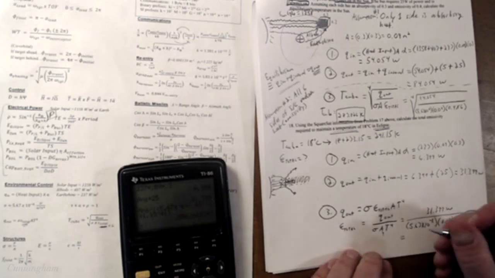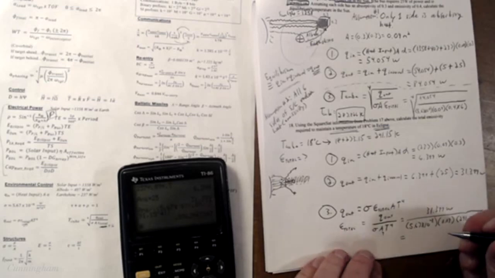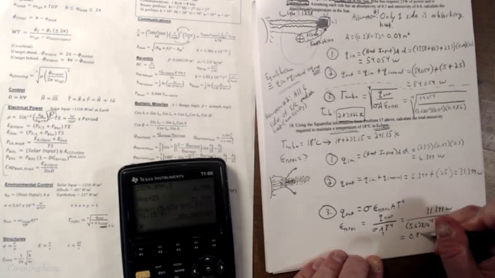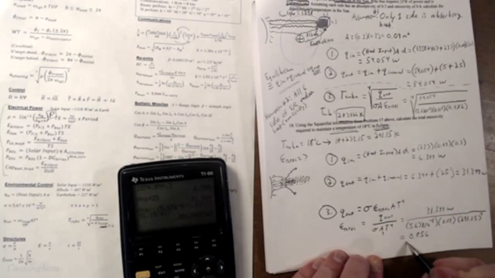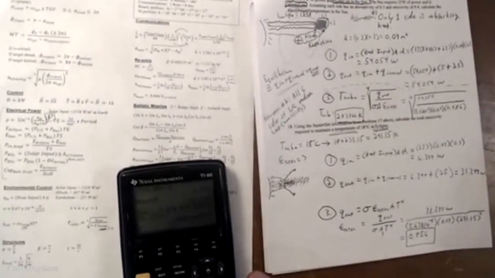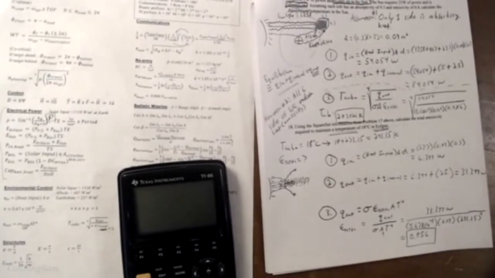Yeah, it should be less than 5 for the total, and the emissivity of one side should not be very high. But anyway, we get 0.856, and it's unitless. So, whew, that's really good. That's what it should be. All right, so all that to say, remember your assumptions. Only one side of the spacecraft is taking heat, but all 6 sides are radiating it away.